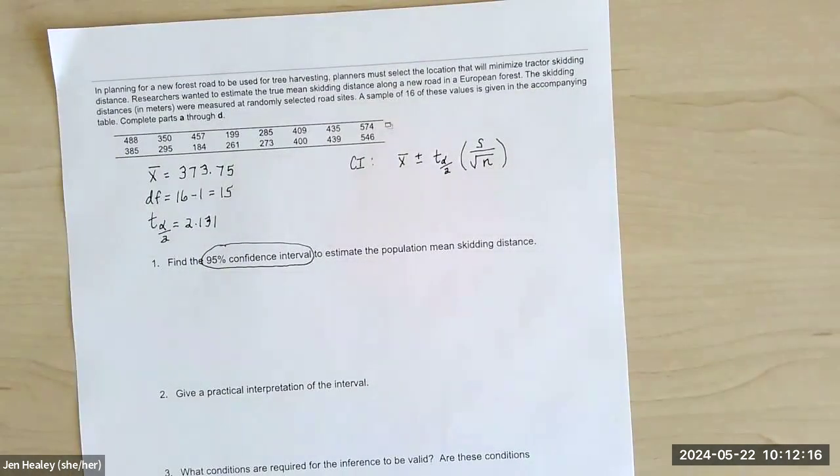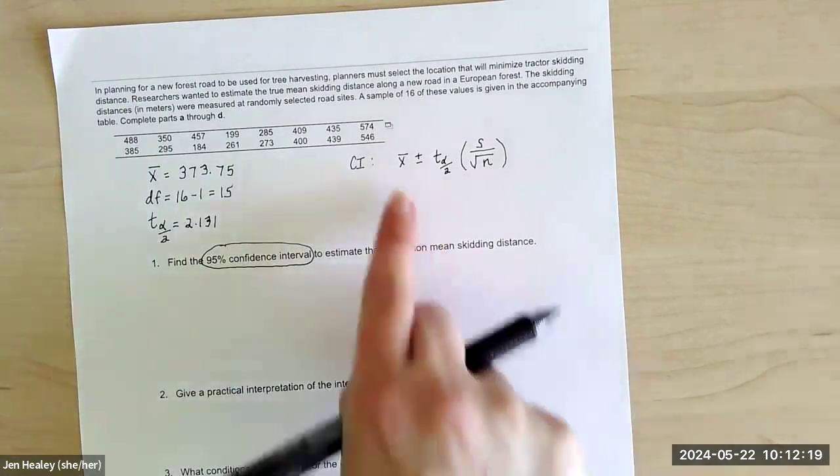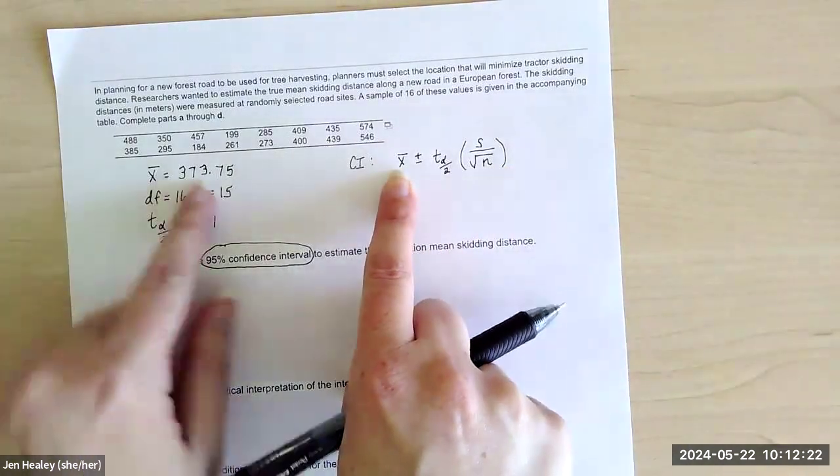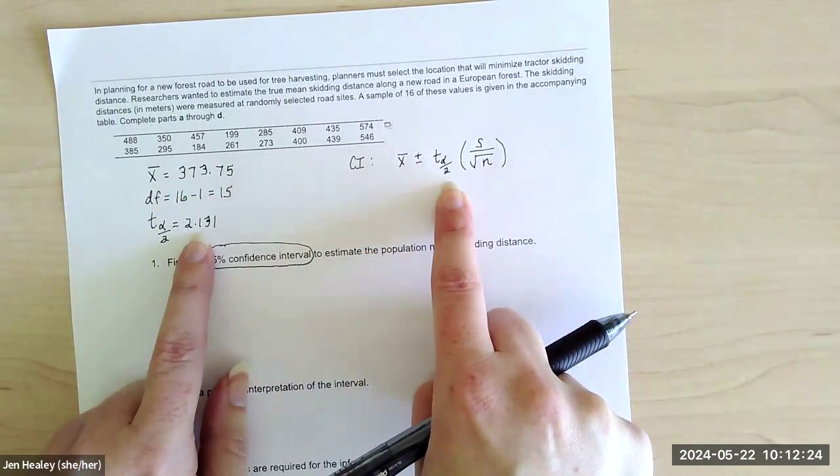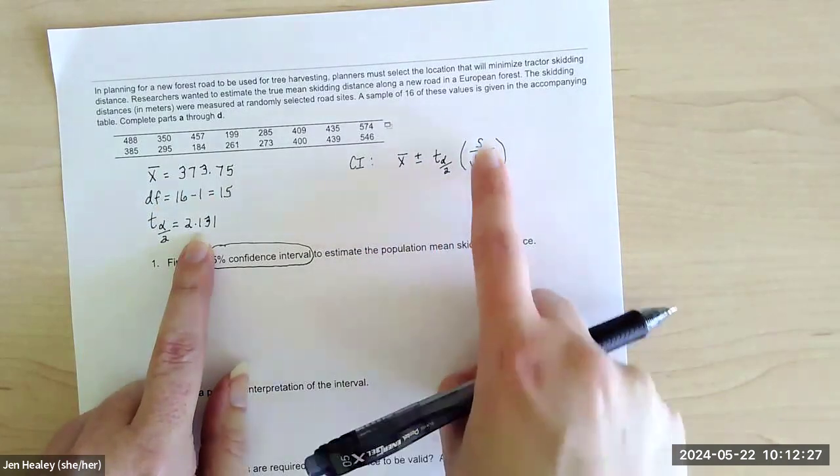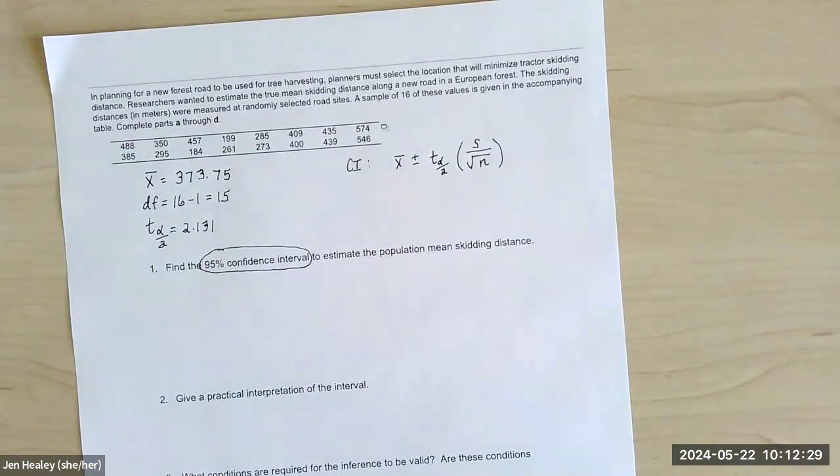All right. So the only thing I don't have in this formula now, I have the X bar, that's right there. I have the T alpha over 2, that's right there. I already know what the n is, that's 16. I don't know the s, that's the standard deviation. Now, bad news is if they really truly don't give you the standard deviation when you go to do this problem, they want you to calculate it. Good news might be your calculator could do it for you depending on which calculator you have. It's possible your calculator can't do it for you if you don't have a particularly nice calculator. So there's different realities of what could set in.